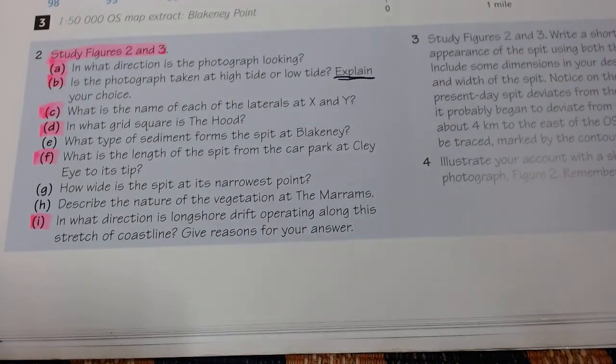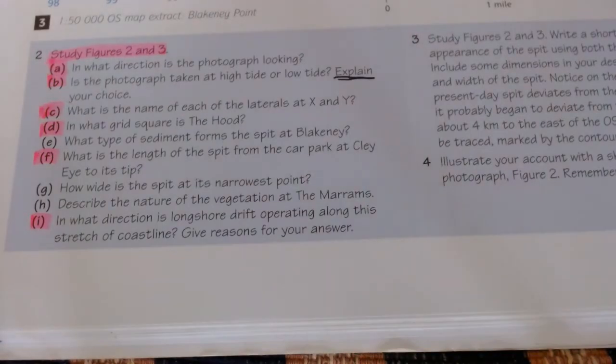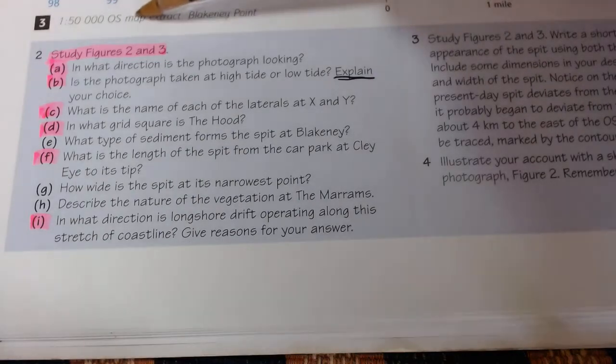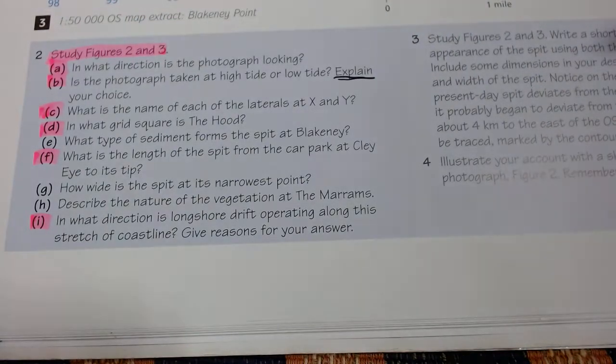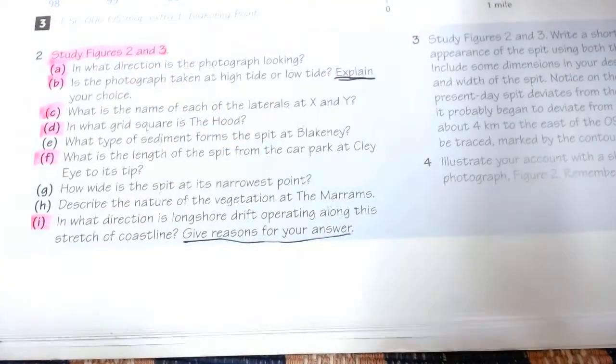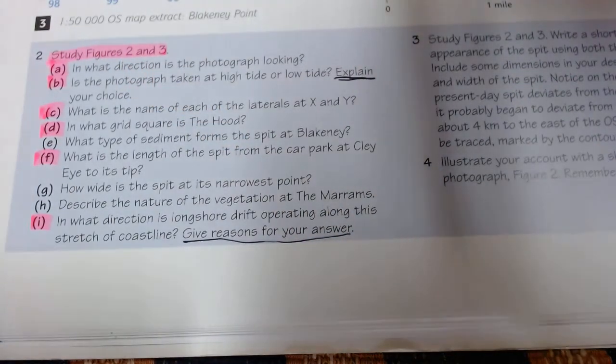You have to find Clay Eye and then measure it down to the very tip of the sand spit, and then use the scale to figure that out. Your scale is just here. And in what direction is longshore drift operating along this stretch of coastline? Give a reason for your answer. Again, that should be very self-explanatory.